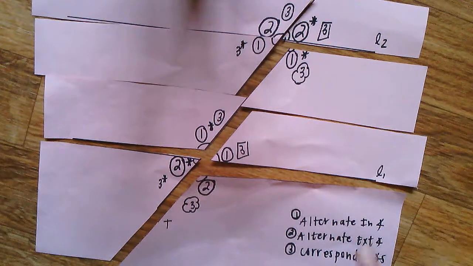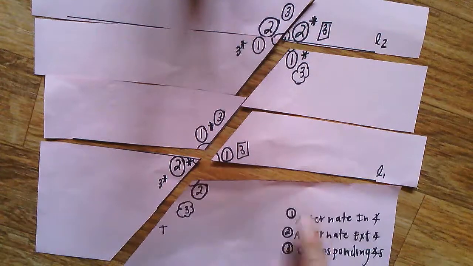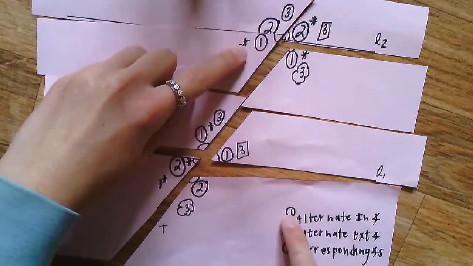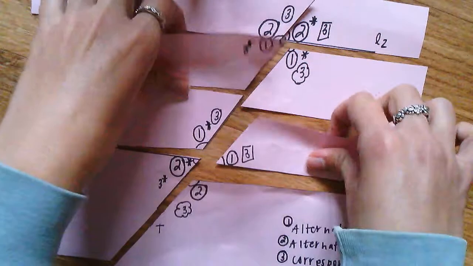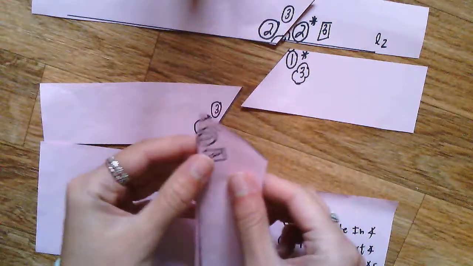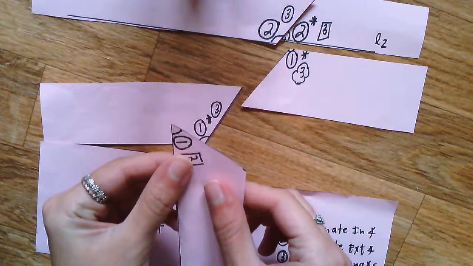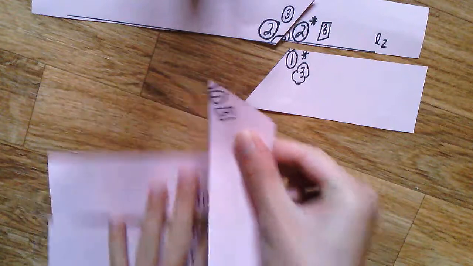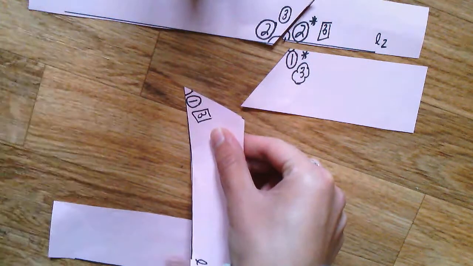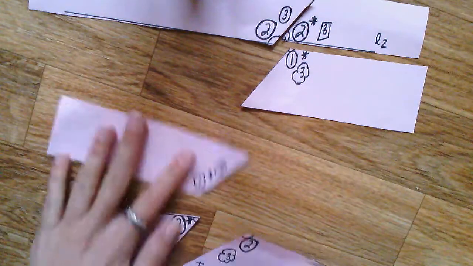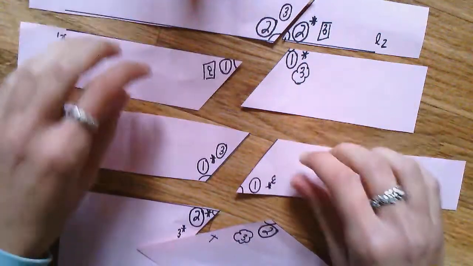So here, for the alternate interior angles, we have this angle, this one circle, and this one circle. So if we put them together, oh, look, they are exactly the same. Can you see that? So they match.